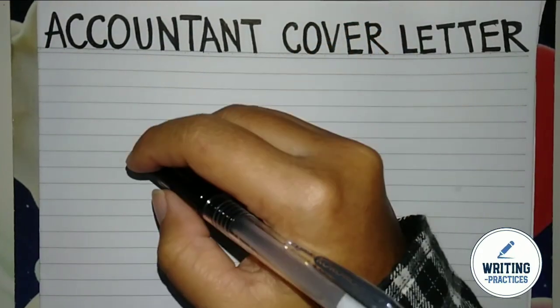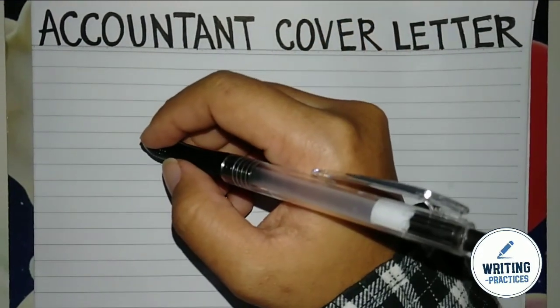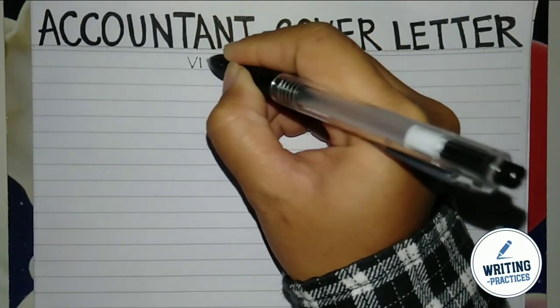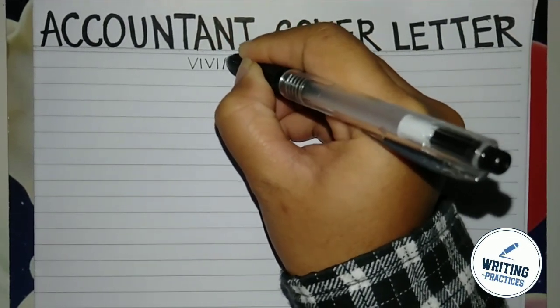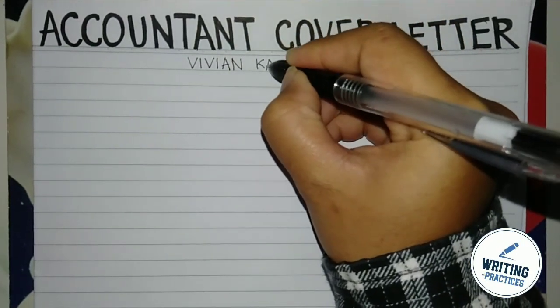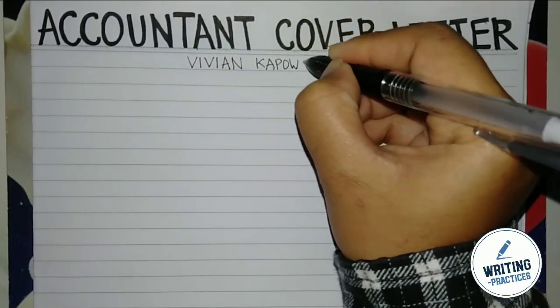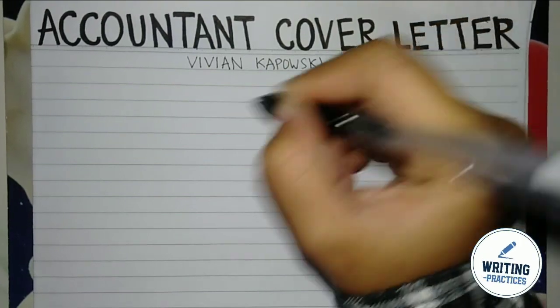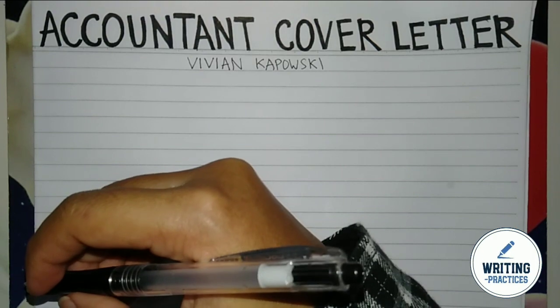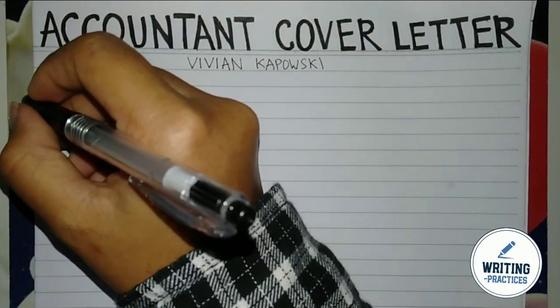An accountant should highlight their relevant qualifications, experience and accomplishments in a cover letter. Emphasize your ability to manage financial records, reconcile accounts and analyze financial data. Highlight any experience with ERP systems, accounting software or other tools. Here, Writing Practices will show you how to write an accountant cover letter step by step.